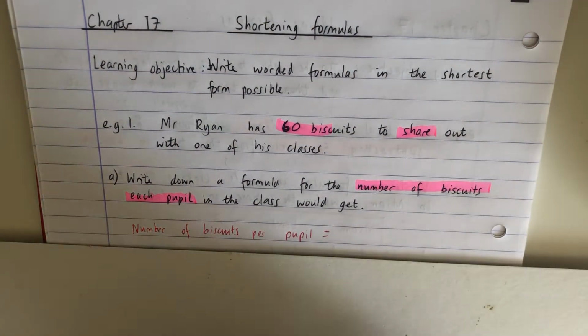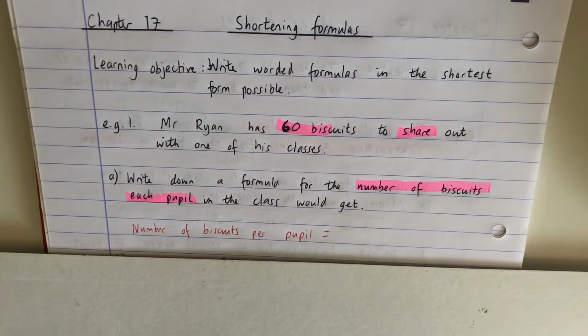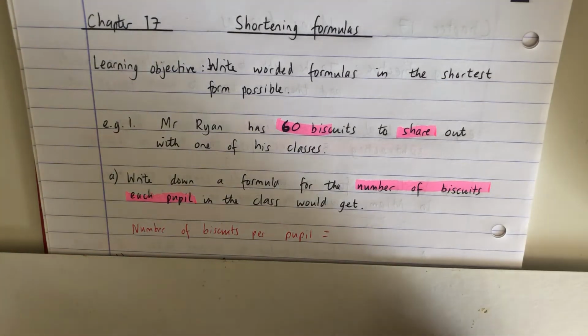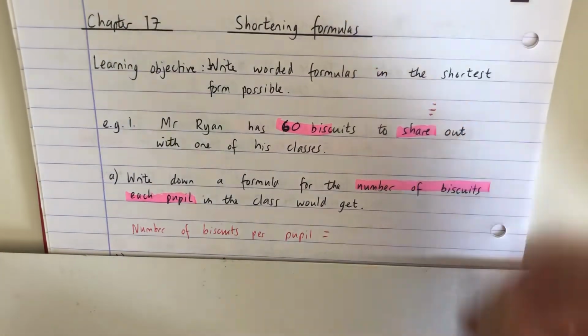This is equal to 60 biscuits to share out, and how many pupils? Well, that's the unknown. And what operation is linked to the word share? And if you said division, you would be correct.